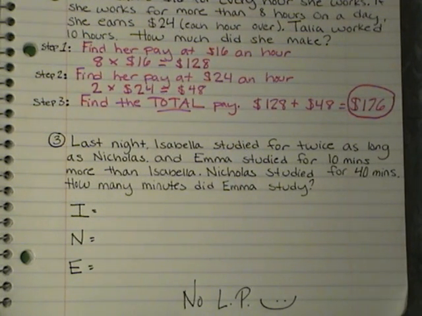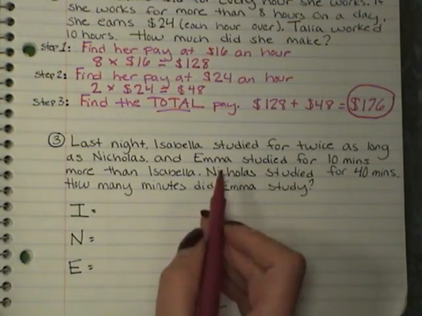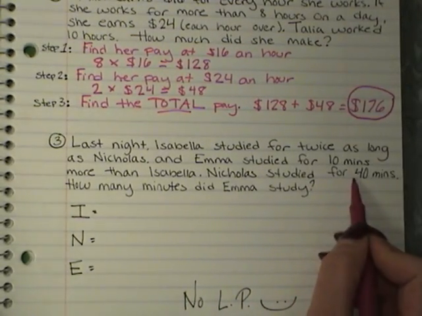Okay. Last night, Isabella studied for twice as long as Nicholas, and Emma studied for 10 minutes more than Isabella. Nicholas studied for 40 minutes. How many minutes did Emma study? Now, I know when you look at this, you get kind of overwhelmed because there's so many people and so many things going on, but the best way to do it is to find out what you know for sure. And what you know for sure is Nicholas studied 40 minutes.